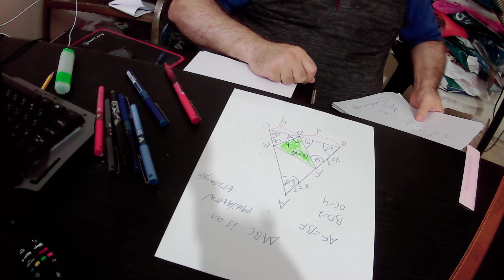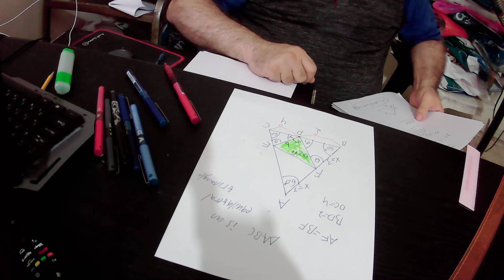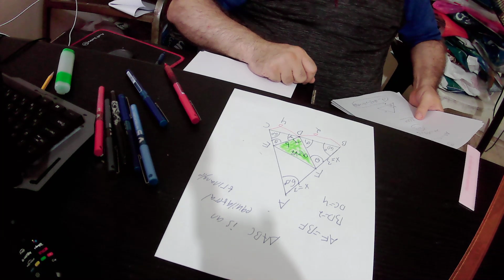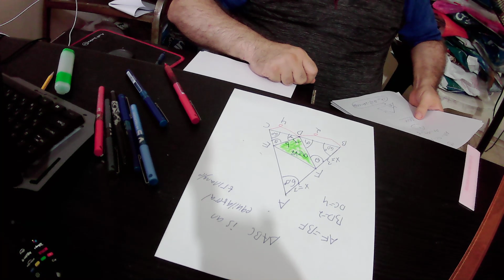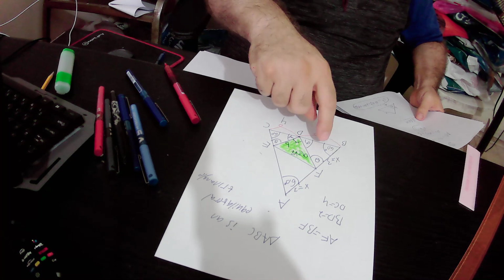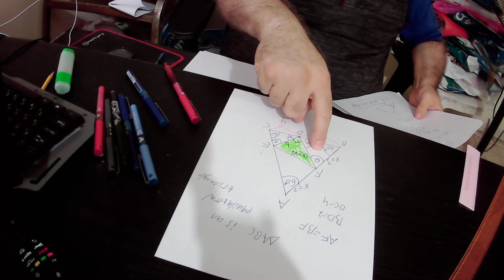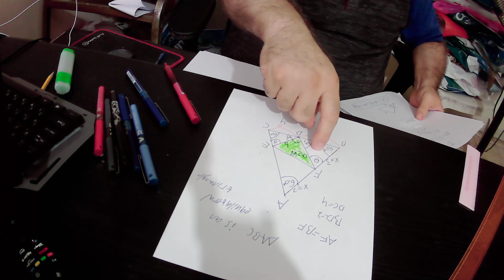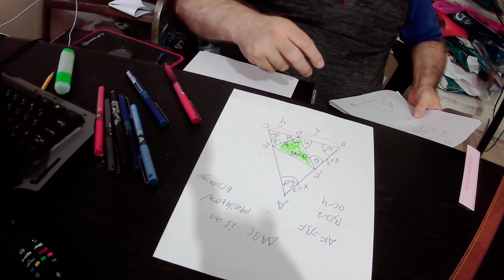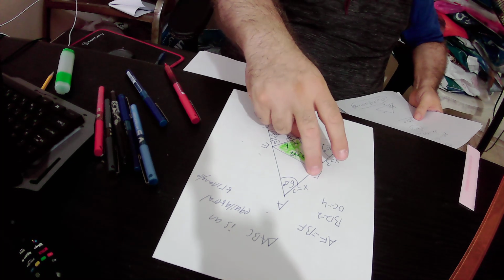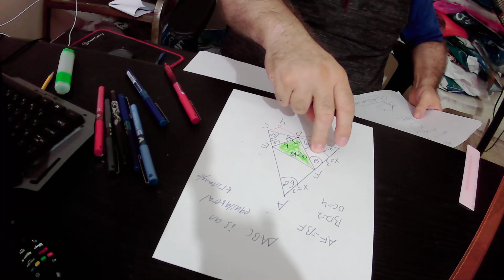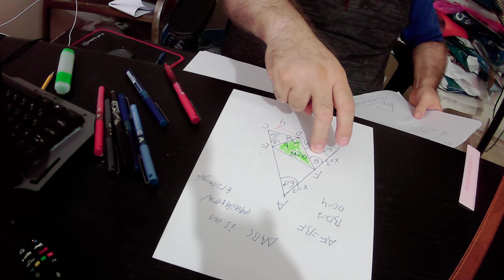Okay, in the next step we implemented the law of cosines in triangle BFD. In order to find the value of FD, we implemented the law of cosines in triangle BFD.